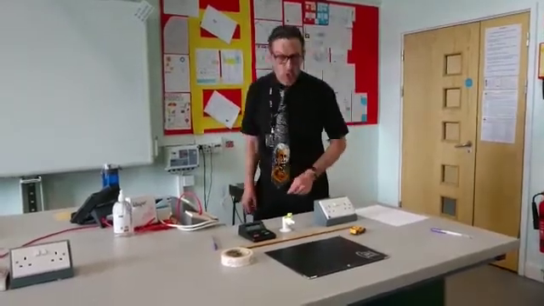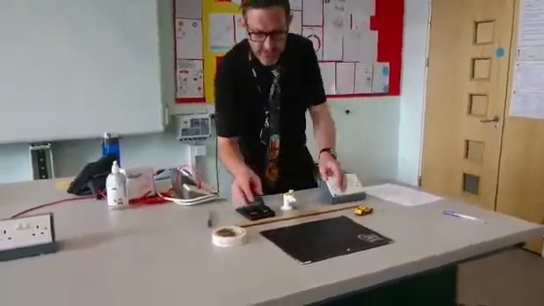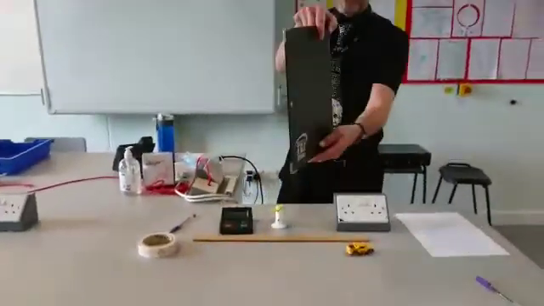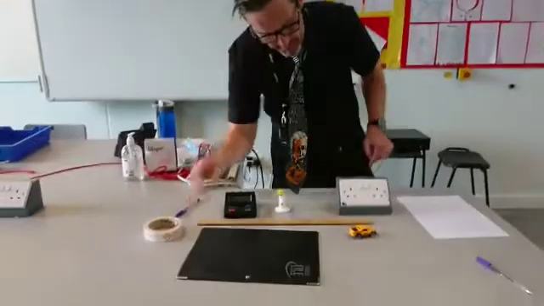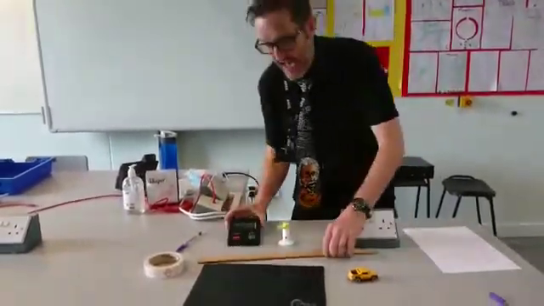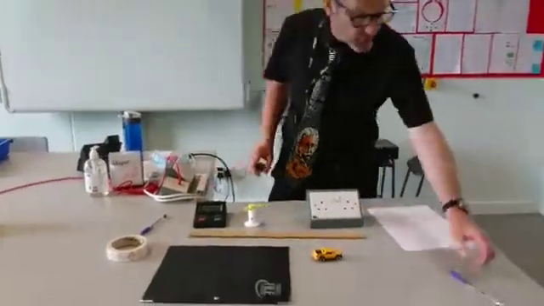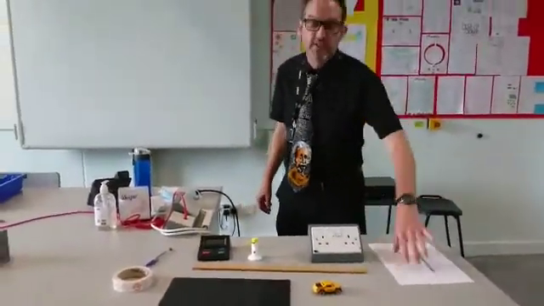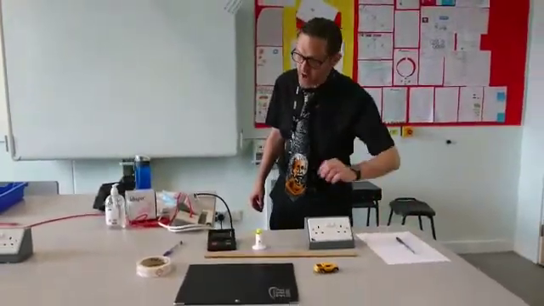In order to do this, all you need are a few basic bits of equipment. I've got a reel of tape, I've got a piece of material from which I can make a ramp, I've got a toy car, a timer, and I've got a ruler. I've also brought along a pen and a piece of paper because, like all good scientists, I'm going to write down my results, the data that I collect.